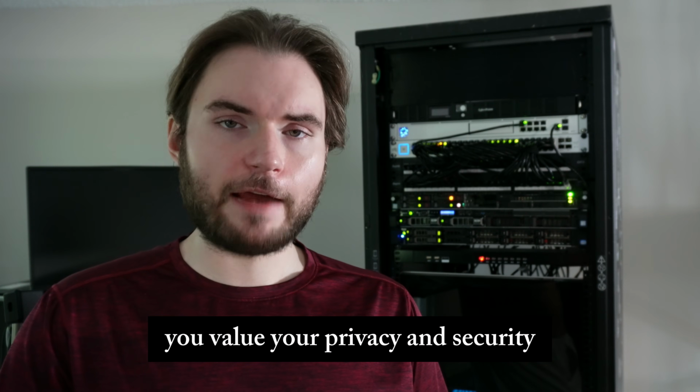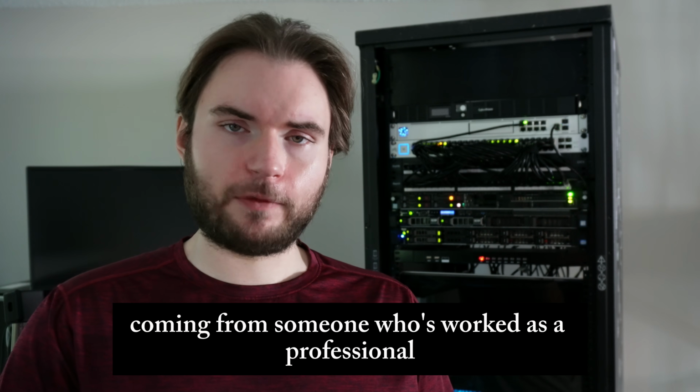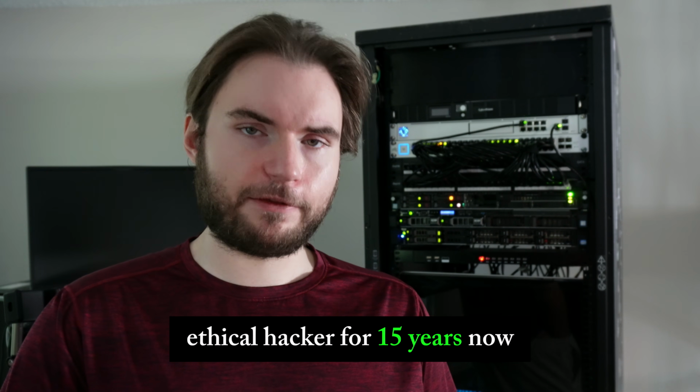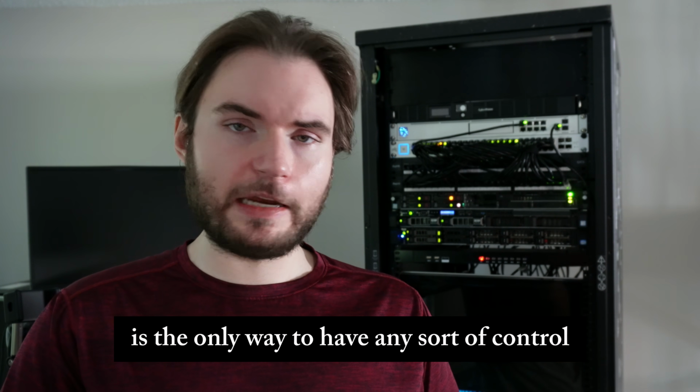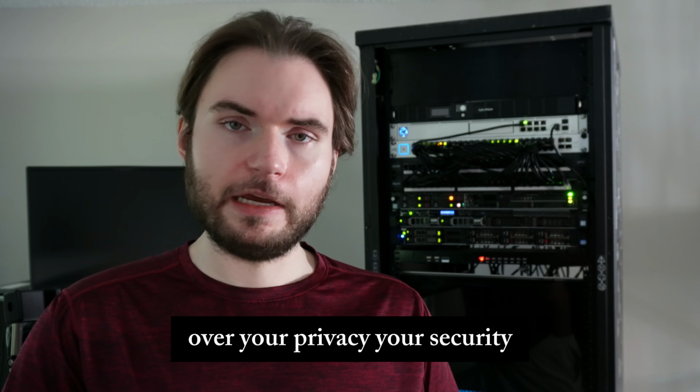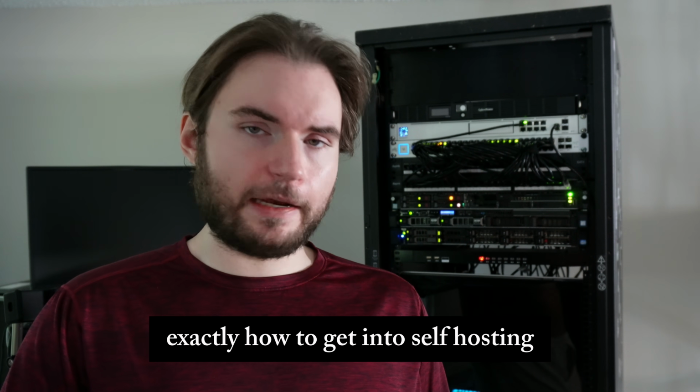You value your privacy and security, yet you don't even know what that looks like. Here's some advice coming from someone who's worked as a professional ethical hacker for 15 years now. Self-hosting is the only way to have any sort of control over your privacy, your security, or your data. Today, I'm going to show you exactly how to get into self-hosting.